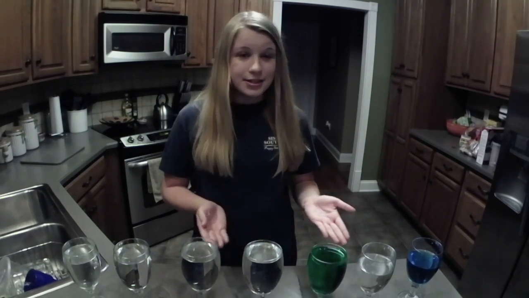To demonstrate this, I will be using glasses, water, and food coloring. The food coloring is used to show the different water levels. As you can see, I have several glasses filled with water at different levels. The glass creates a sound when you rub your finger around its rim.